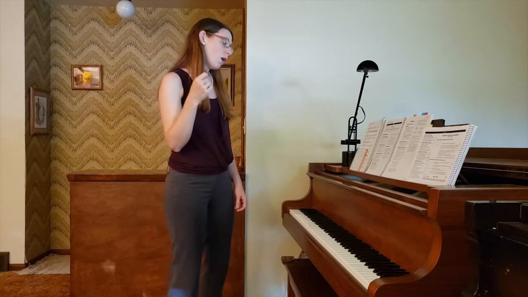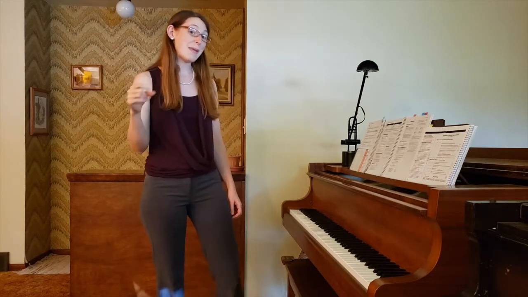La. On what tone of the tonic minor triad does the melody end?